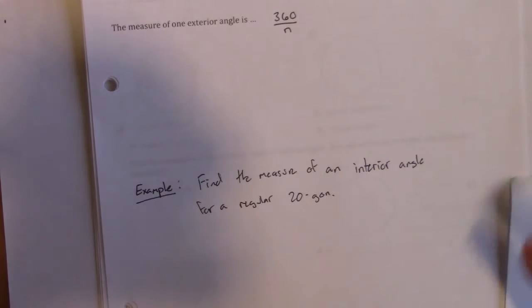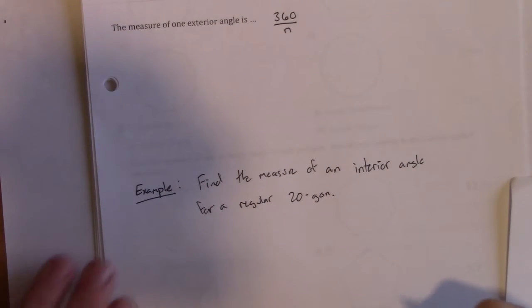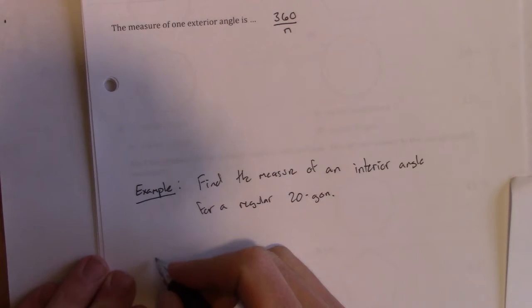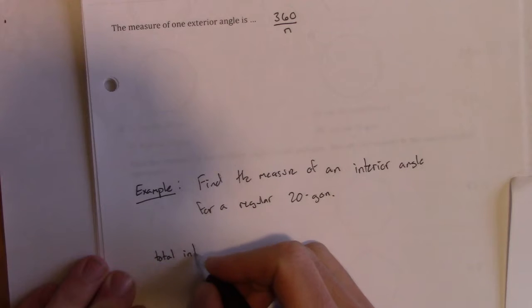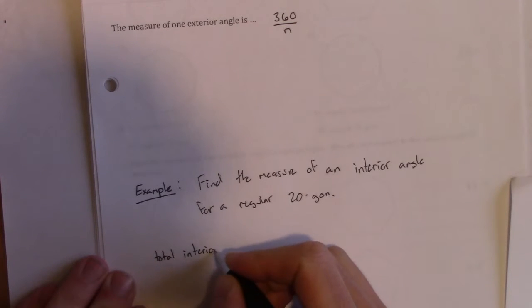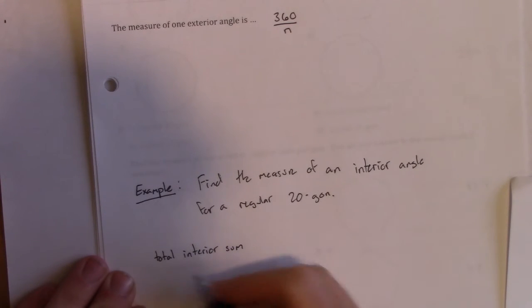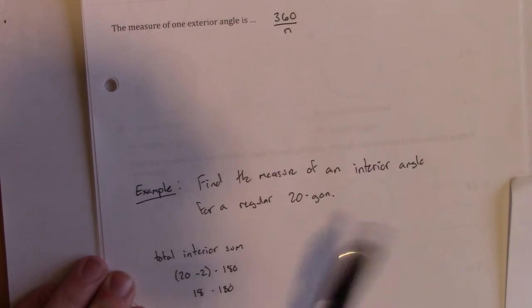You've got options for how to solve this. You could start by finding the total interior sum, in which case we would have (20 − 2) × 180. So that would be 18 times 180.